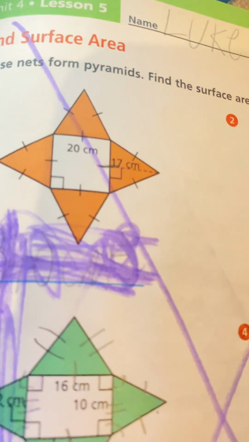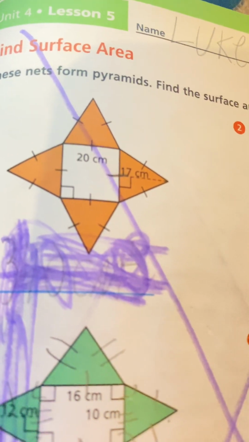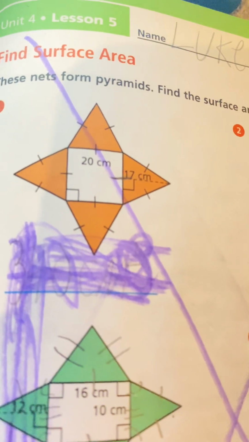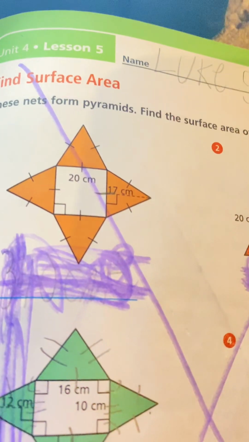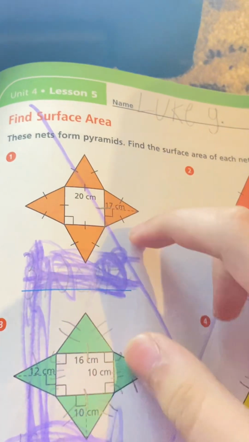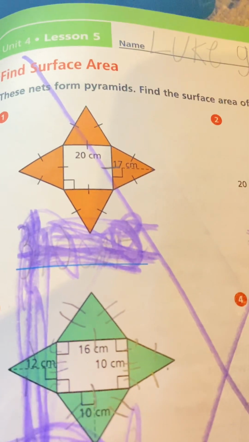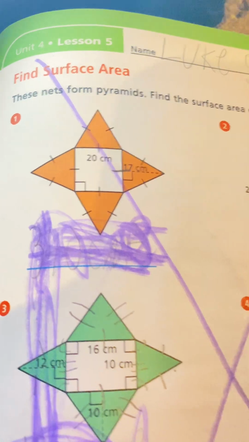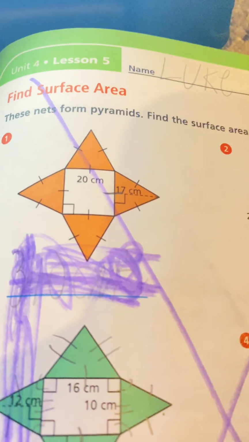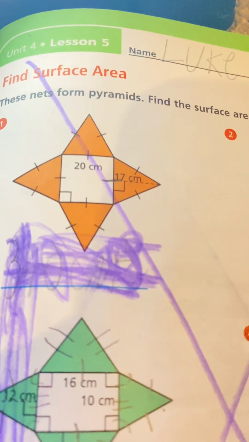Let's find the area of the square base. Remember how to find the area of a square? It's simple. It's one of its side lengths squared. So 20 times 20 is 400. The area of the square is 400. And then the area of a triangle is half base times height. So half times 17 times 20. We already looked at that with the tetrahedron net. 17 times 20 is 340, and half of that is 170.